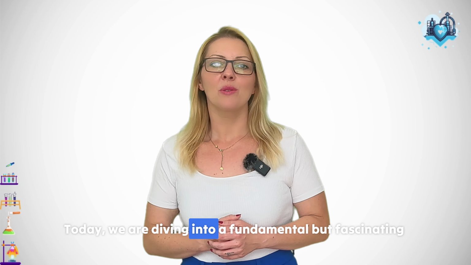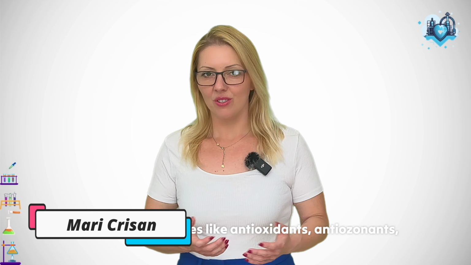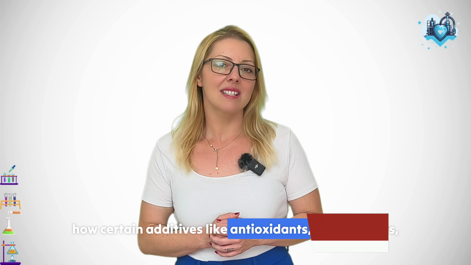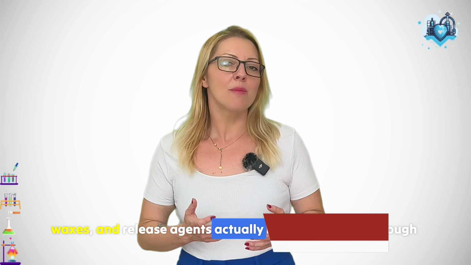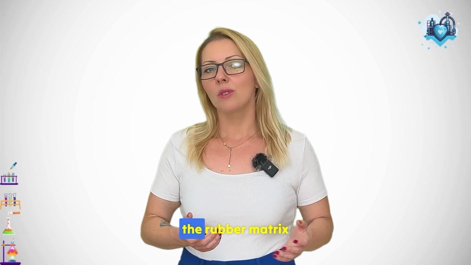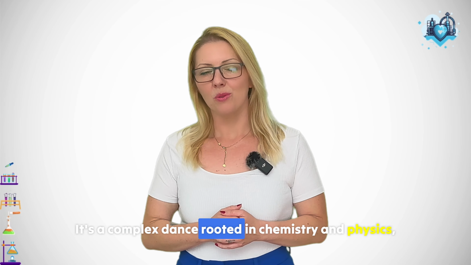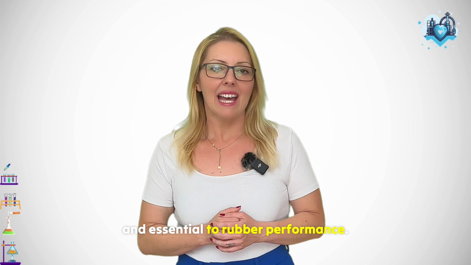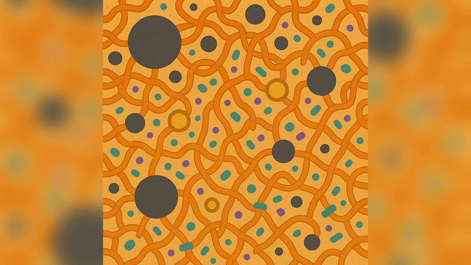Today we are diving into a fundamental but fascinating aspect of rubber science: how certain additives like antioxidants, antiozonants, waxes, and release agents actually move or migrate through the rubber matrix to where they are needed most. It's a complex dance rooted in chemistry and physics and essential to rubber performance. First, picture a freshly compounded rubber.